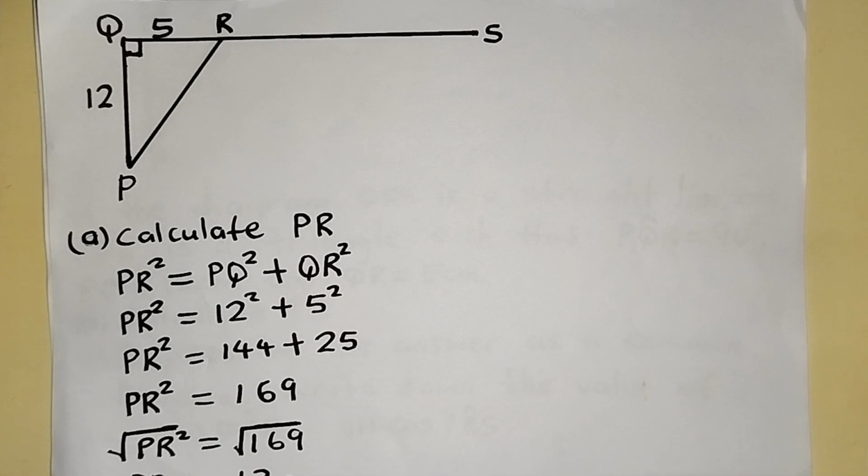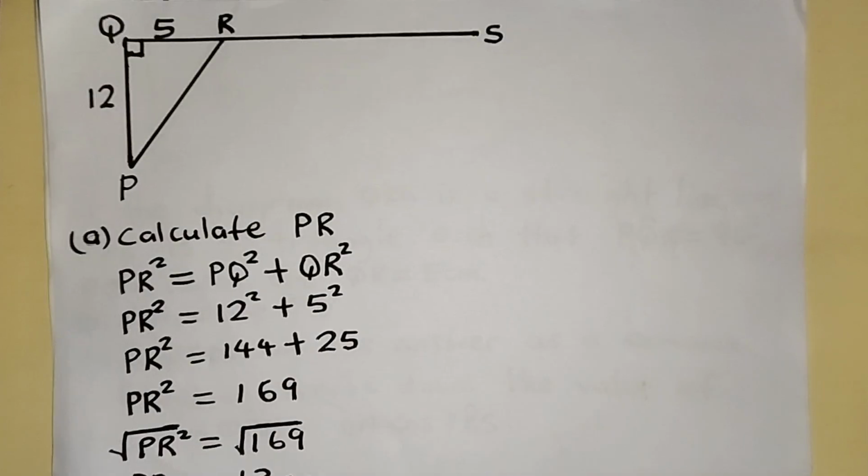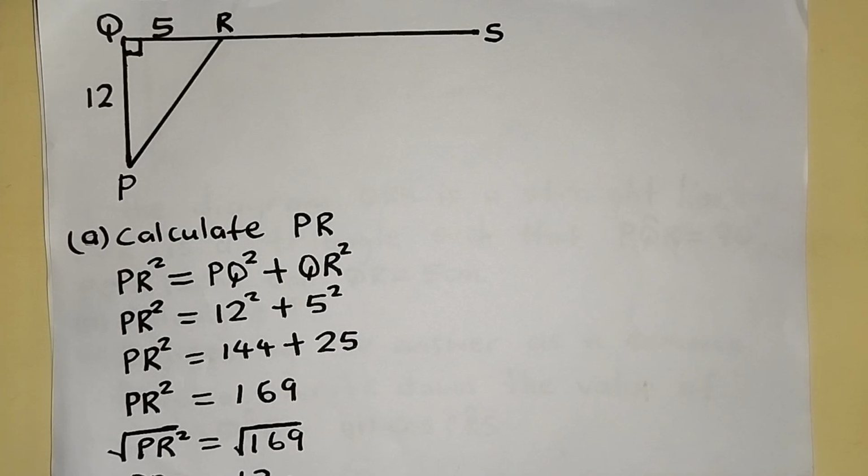So we want to calculate the length PR, okay, which is the hypotenuse. So Pythagoras theorem says that the square of the longest side equals the sum of the squares of the other two sides. So my longest side is PR here, because PR is opposite this right angle.